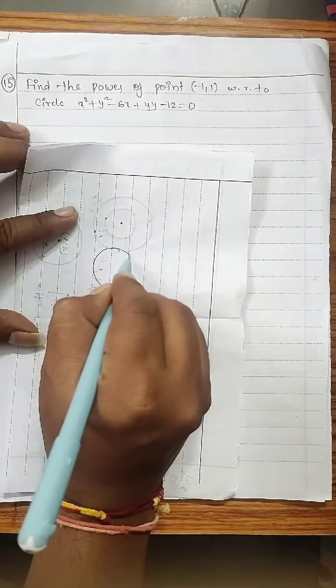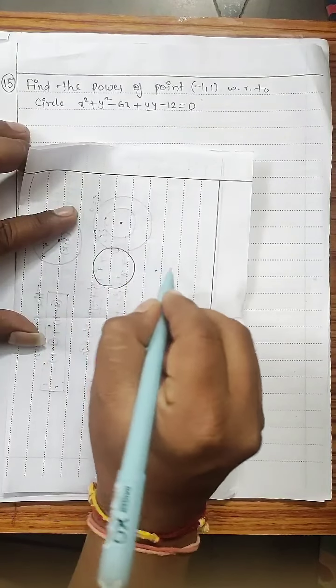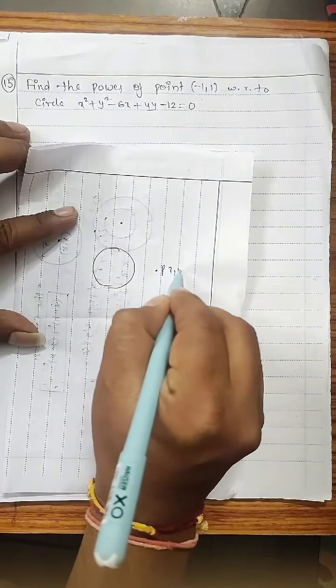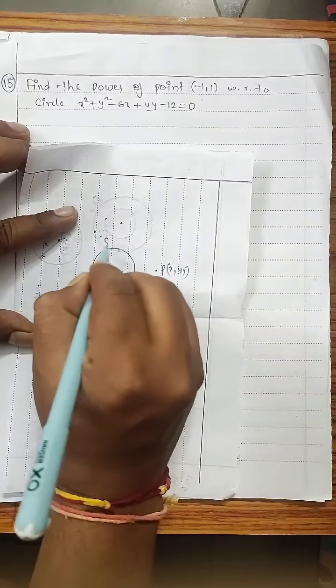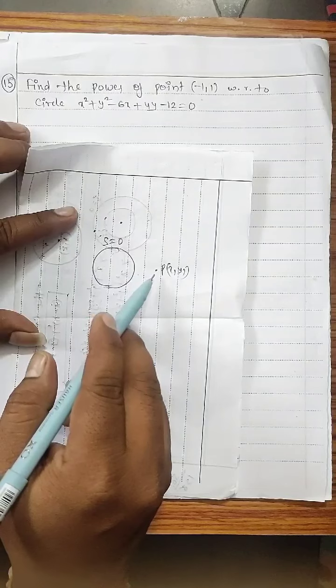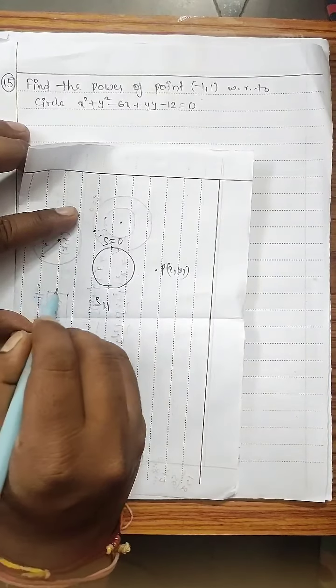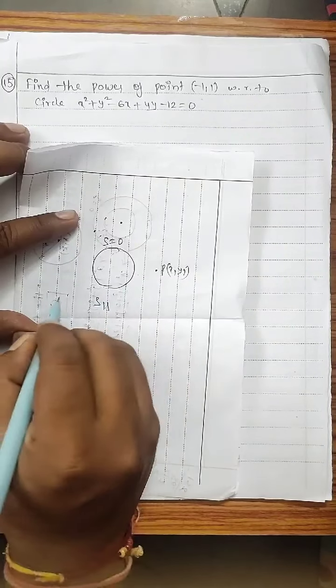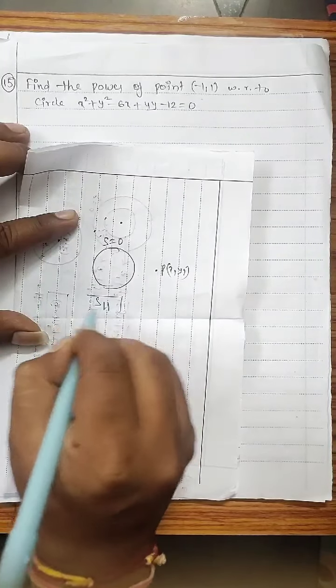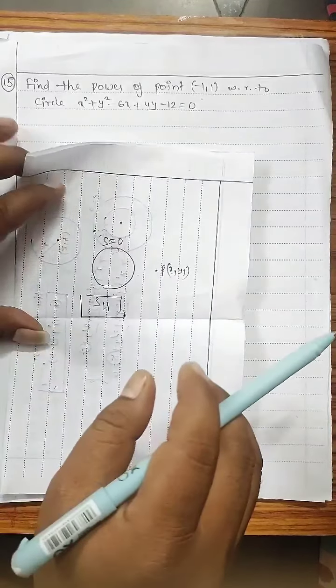This is the circle. Then there is a point in the plane, a point P (x1, y1), and the circle is S = 0. To find the power of this point with respect to the circle, the formula is S11. This is the power of the point. So we will find S11 here to find the power of the point.